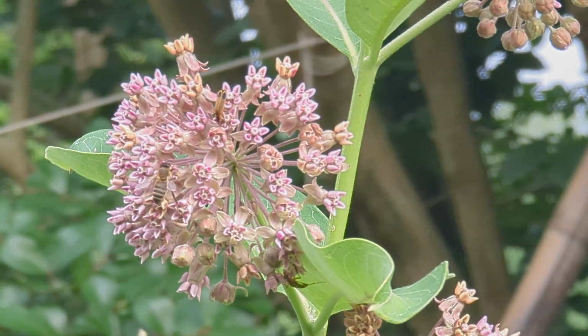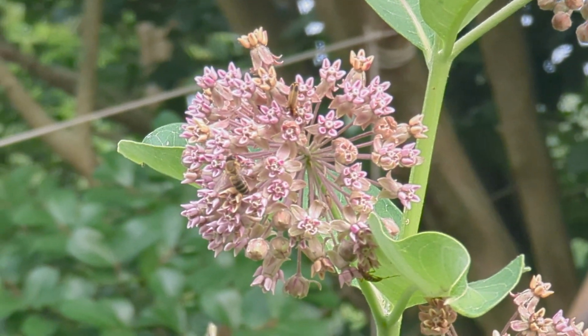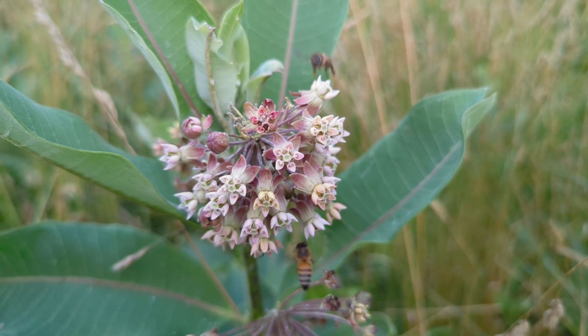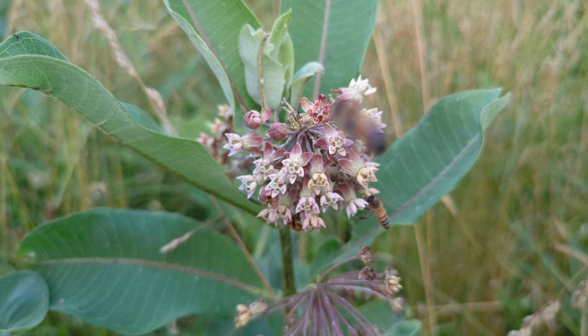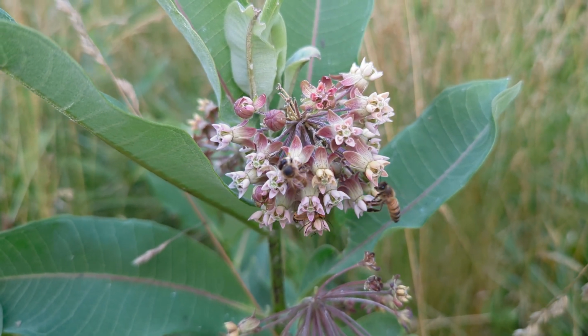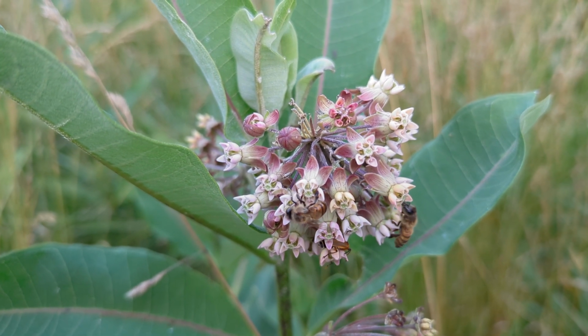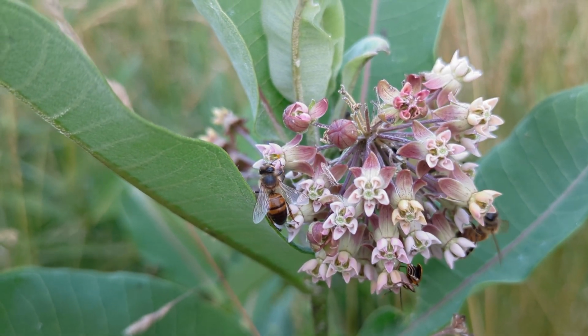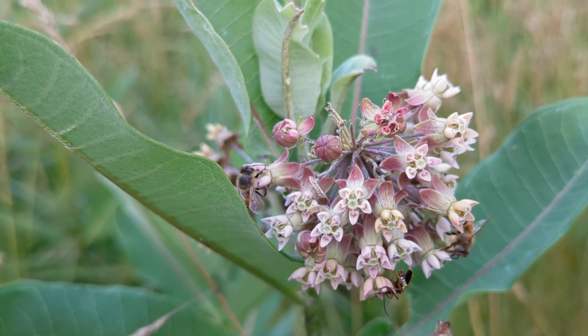4. Flowers. The flowers of common milkweed are distinctive and attract pollinators like bees and butterflies. They are pink to purplish in color and arranged in rounded clusters called umbels. Each flower has 5 petals that form a crown-like shape with a central corona of fused structures that contain nectar. The flowering period is typically from late spring to midsummer, depending on the region.